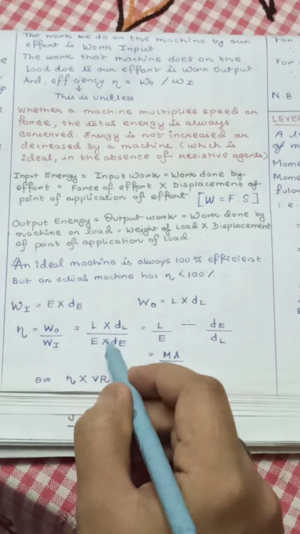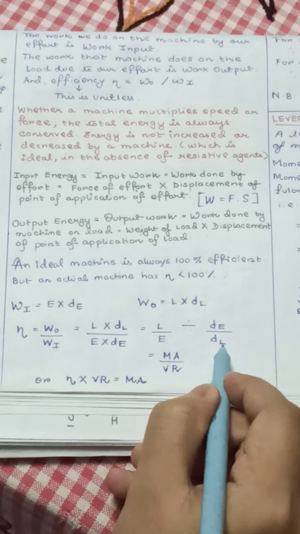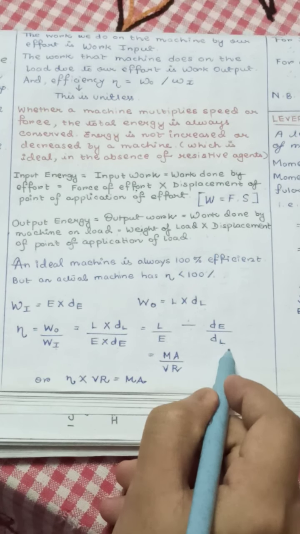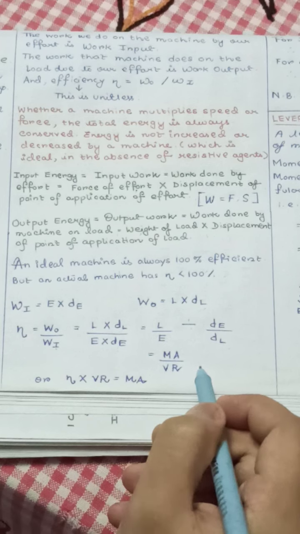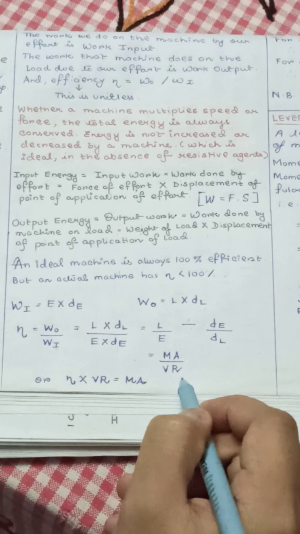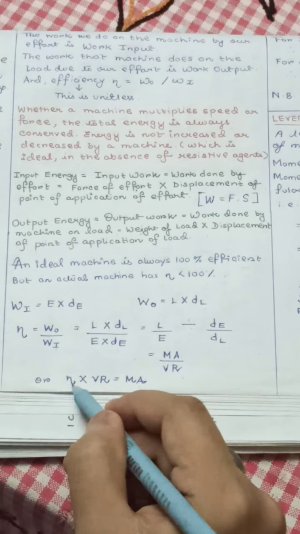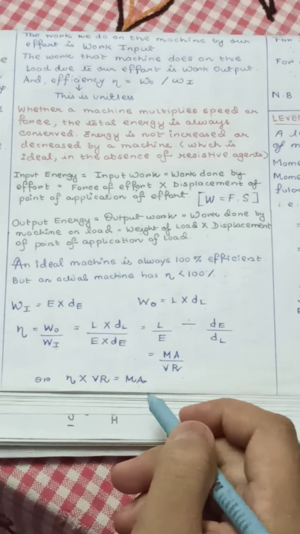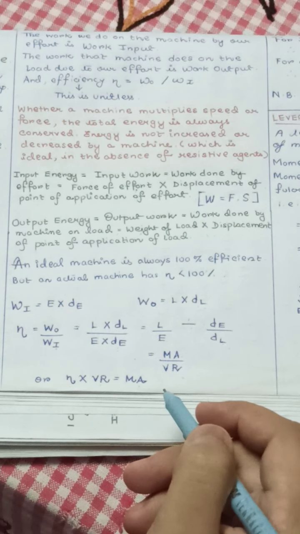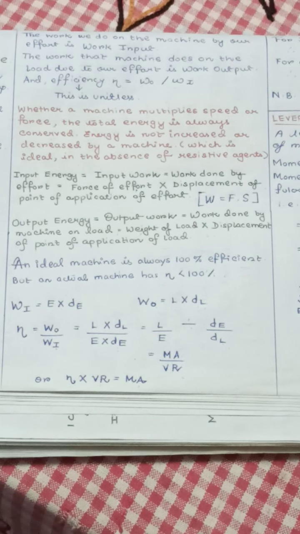So I separate load by effort and then divide it by displacement of effort by displacement of load. Now this thing is my mechanical advantage and this thing is my velocity ratio. So we get this final form, that efficiency is the ratio of mechanical advantage to velocity ratio, or it can be written as mechanical advantage equal to velocity ratio into eta. This efficiency symbol is called eta. So this is the formula for a machine which has got 100% efficiency, or in other words a machine that's an ideal one.